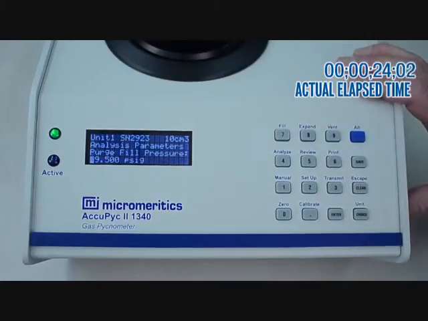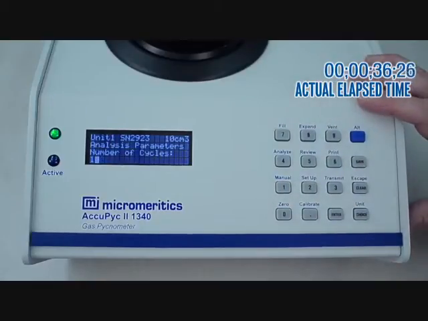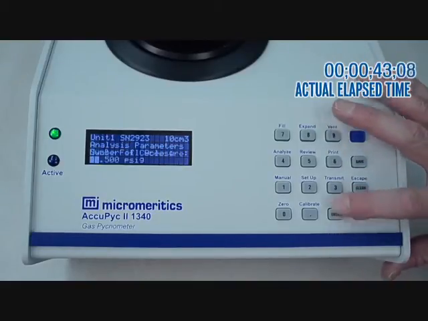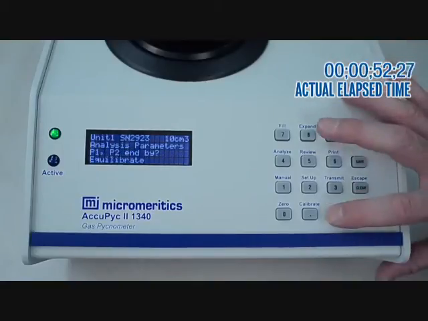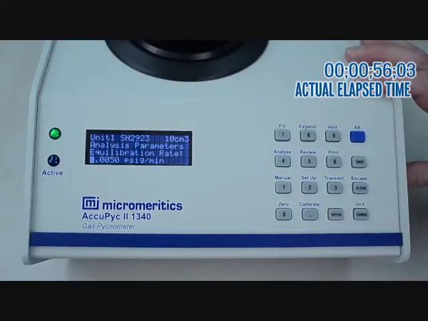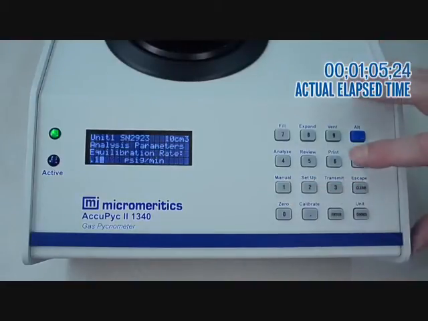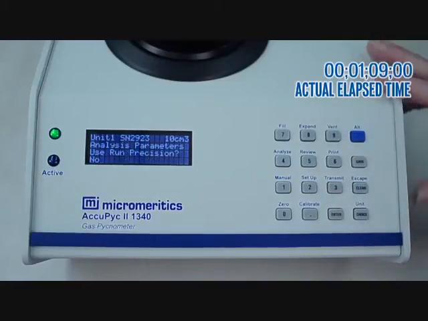Press enter again, which will give you the purge pressure readout of 19.5 psi. Press enter again and we get the number of cycles to run. We will set it for 1 but we can program the unit for up to 999. Then press enter again to display the cycle fill pressure at 19.5 psi. Press enter and we are going to equilibrate typically at 0.005 pounds per square inch per minute. But we're going to speed it up for the purpose of this demonstration by using 0.1. Press enter again to see the run precision window.